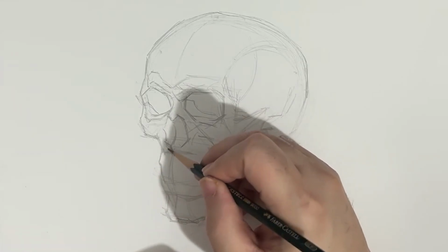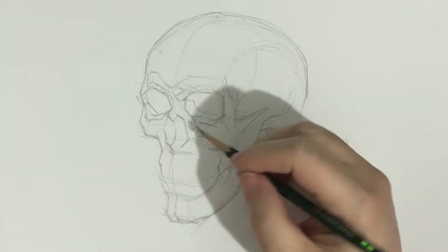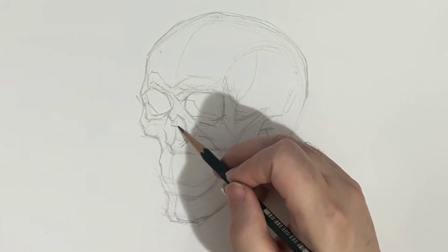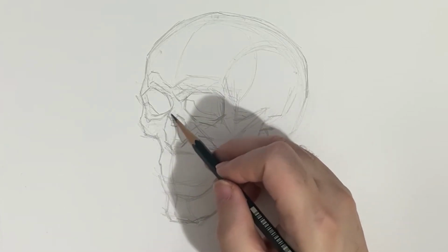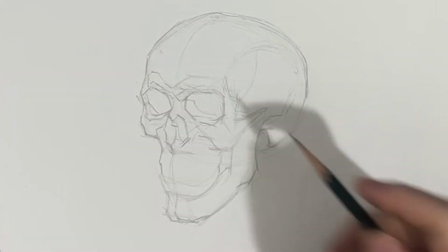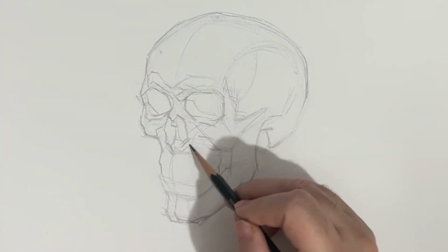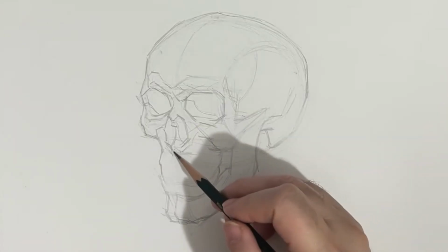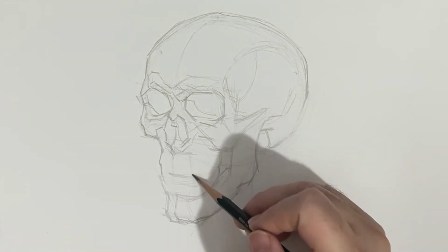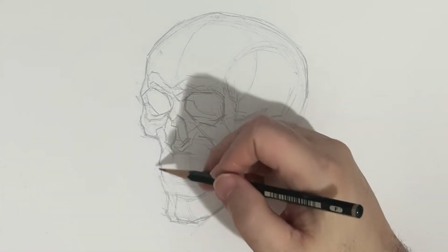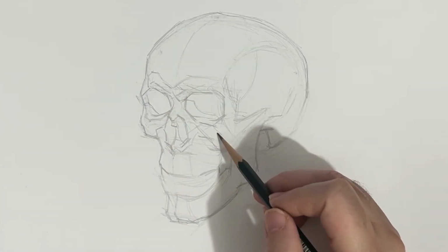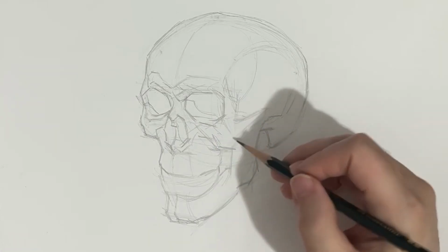And if all you're doing is copying a photo, you're just copying the surface of something. You're just copying the surface detail, and you're not going beyond that. And I'm going to talk more about photos a little later on in this video. But I just want to mention here that what you're going for, especially when you're studying the skull, you can't learn much by just studying the details.